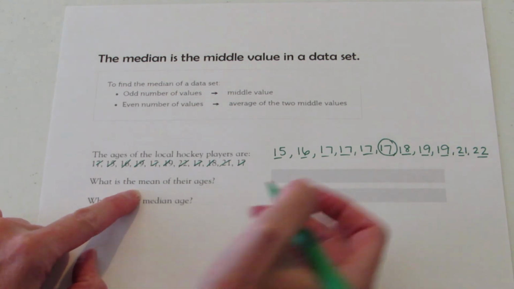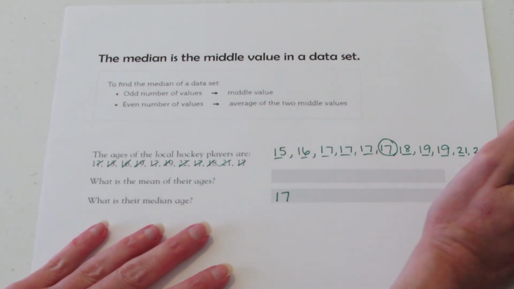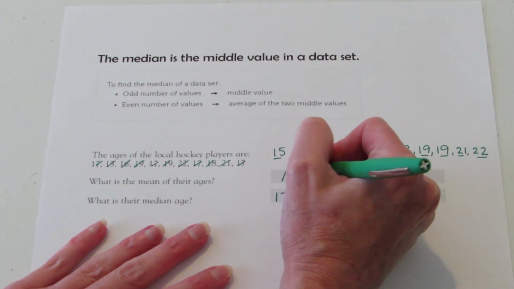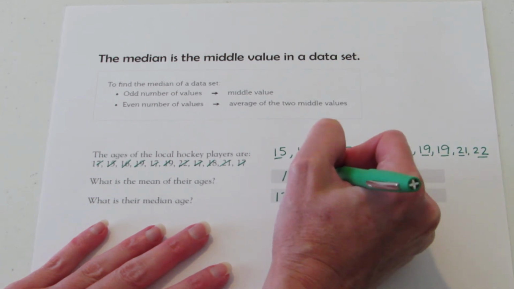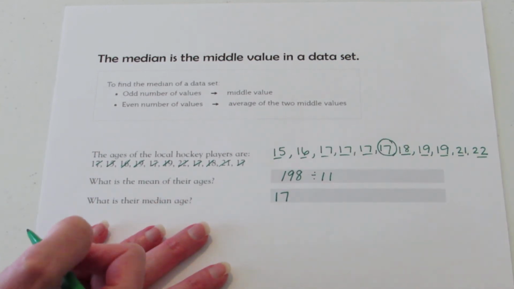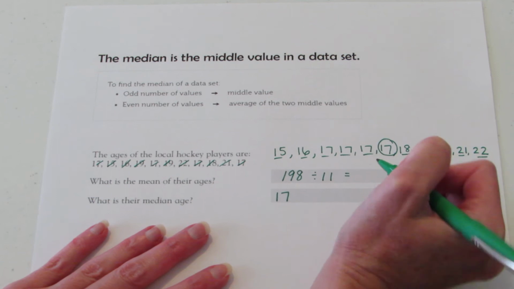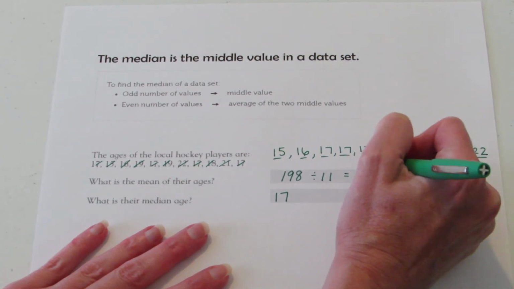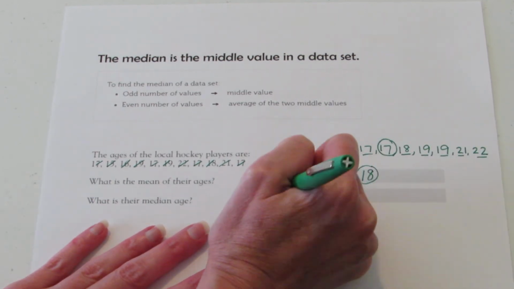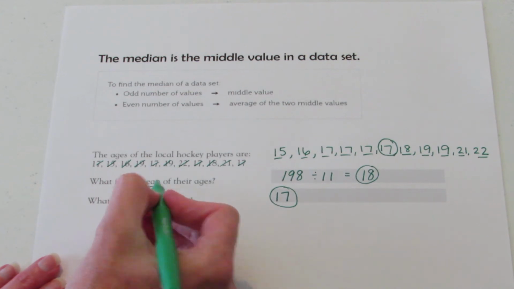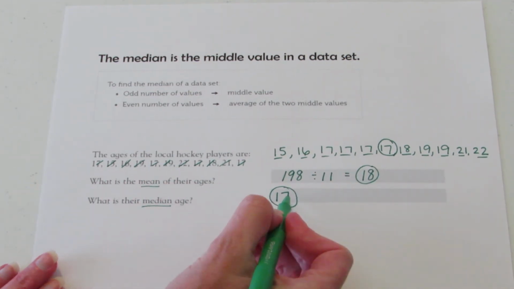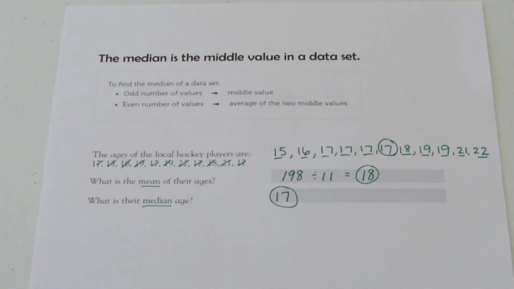To find the mean, that's the average, you would add all these numbers up. That would give us a sum of 198. We would divide by the number of numbers, and then we get our mean or our average. Okay, so in this case, our mean is 18 and our median is 17. They're different values, but they're close together. The mean is actually higher in this situation.